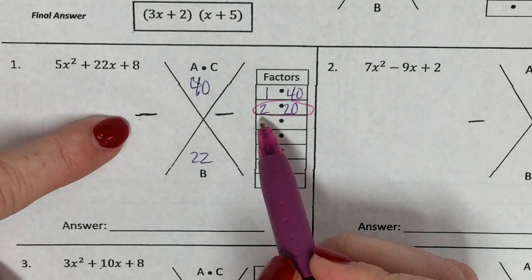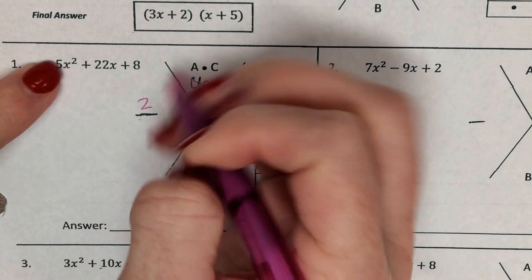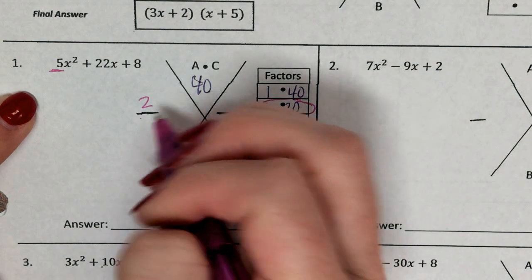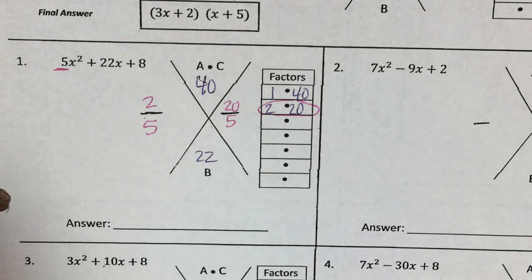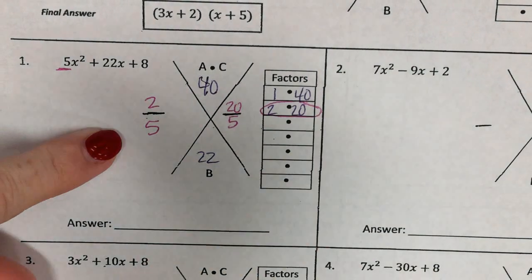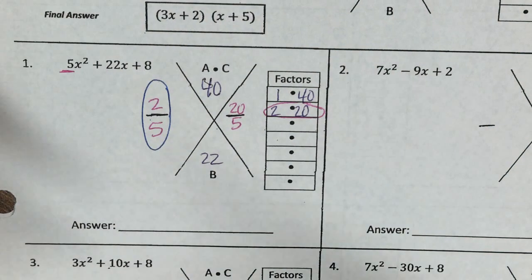So I'm going to take it and I'm going to put it over A. So I have 2 over, what is A? 5. And then I have 20 over 5. Now my next step before I make my binomials is to simplify those fractions. Can 2/5 be simplified? No. Can 20/5 be simplified? Yes, and y'all know that you can simplify in your calculator if you're struggling, right?